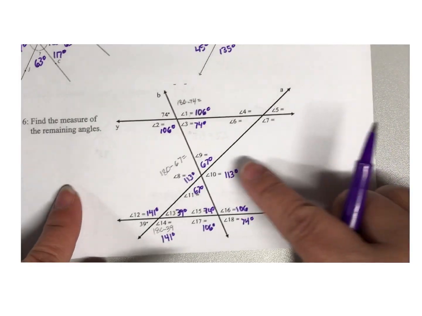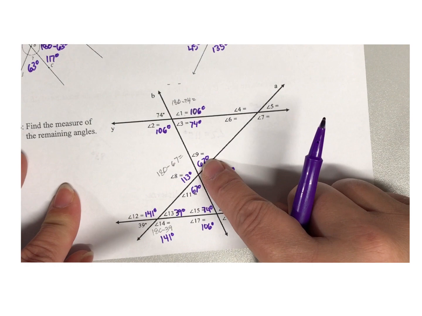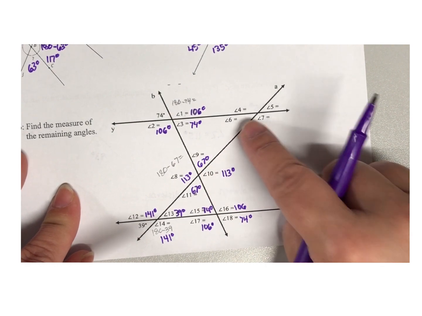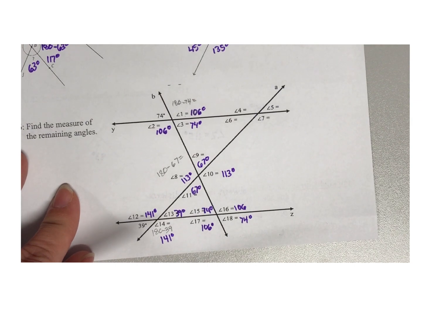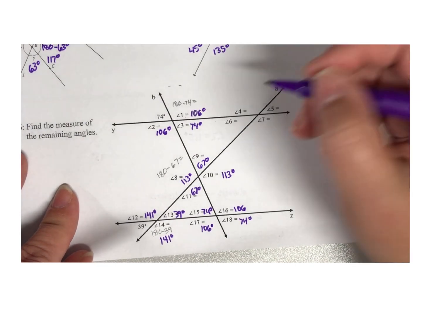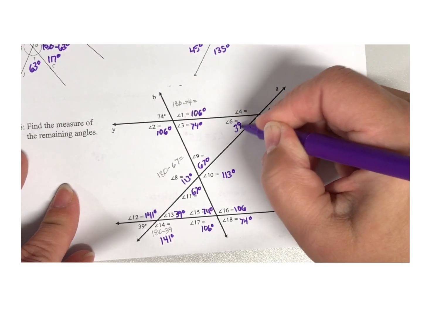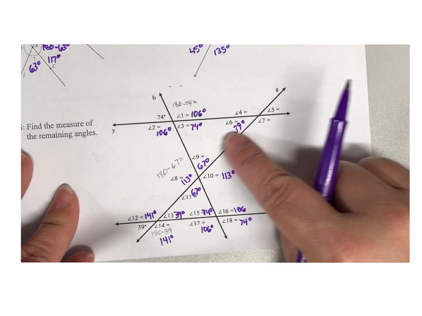And then we're going to do the same thing here. Notice how I have a triangle up here. I have 74 and 67. I'm looking for angle 6. So all the angles of a triangle add to 180 degrees. So we're going to go 180 minus 74 minus 67. This is 39 degrees.